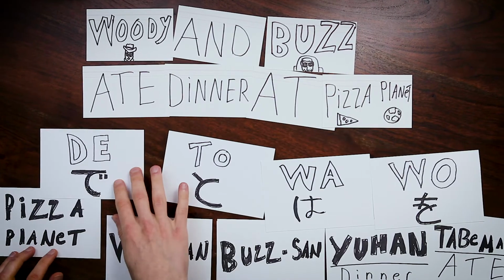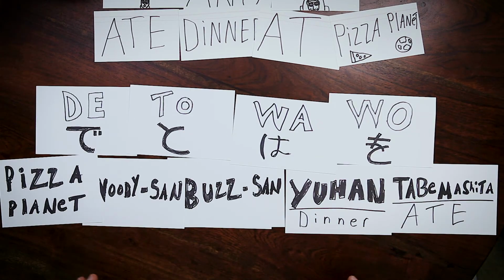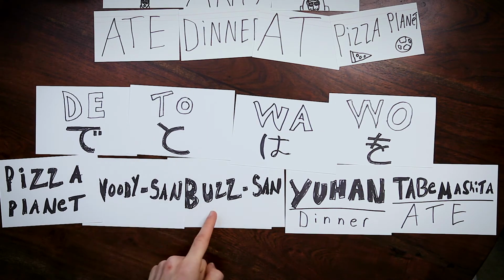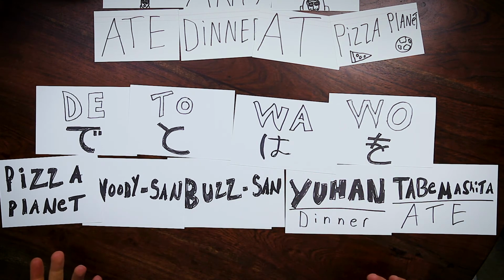Now here is where I have the opportunity to show you the true power of particles within the Japanese grammar. So let's take a look at one more example. Now what do you think happens when I do this? Okay, so I've shuffled this around and I've done my best to try to fit it in my camera here. So let's check this out and see what we have. Pizza Planet de Woody-san to Buzz-san wa yuhan wo tabemashita. Now what do you think that means? Well, it actually means the exact same thing. What? Yeah, check it out.